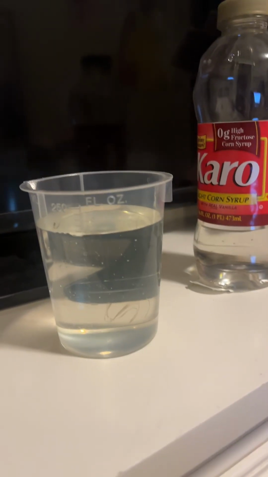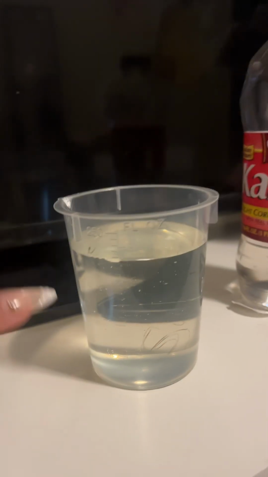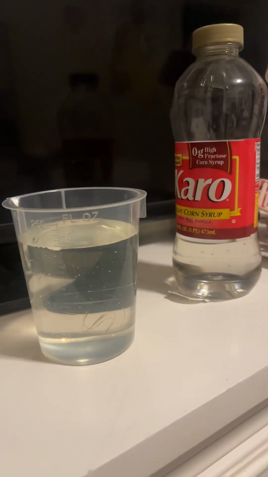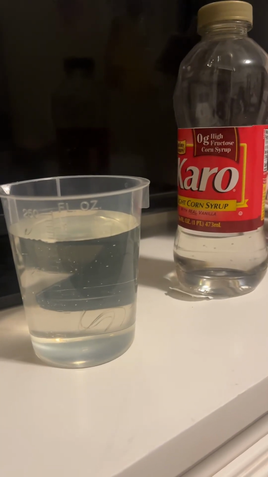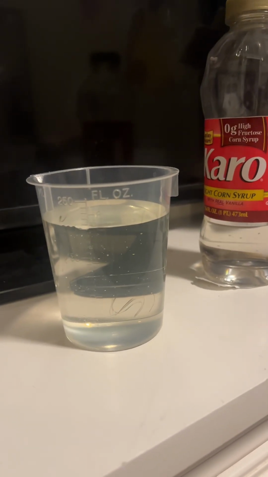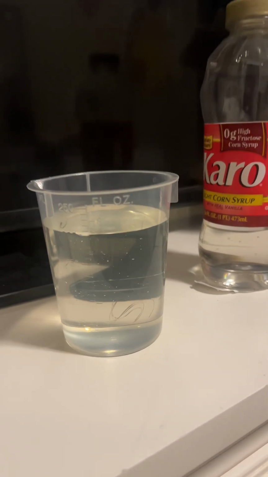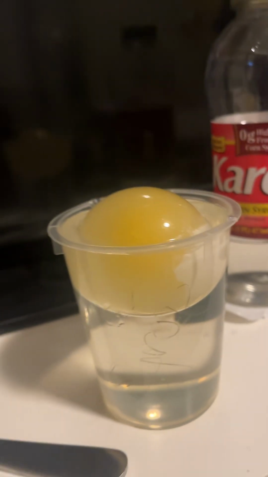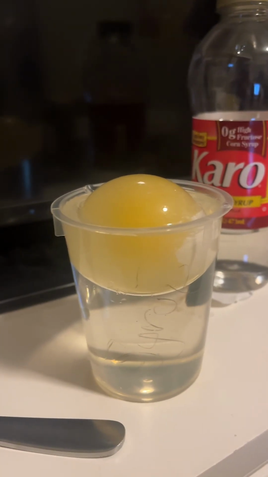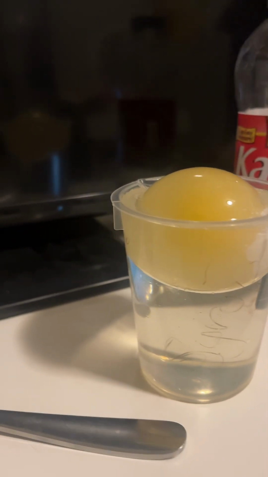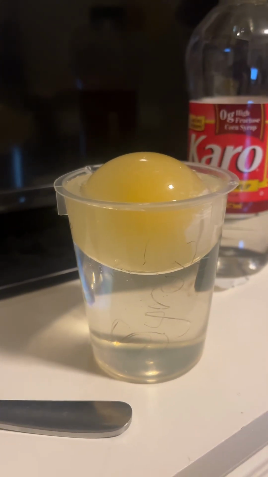All right, now that we recorded our observations on our lab report sheet, we are going to do the next step, and we're going to do the syrup. All right, so I got a new beaker and we measured it to 200 milliliters of the Karo clear corn syrup. So now we're going to wash our egg carefully. I'm going to place the egg in it. All right, now we put the washed egg in the syrup, and now we wait for another 24 hours. So yeah, we'll see you guys tomorrow.